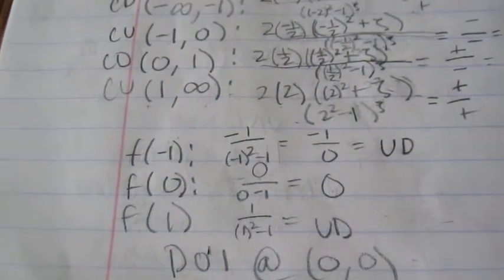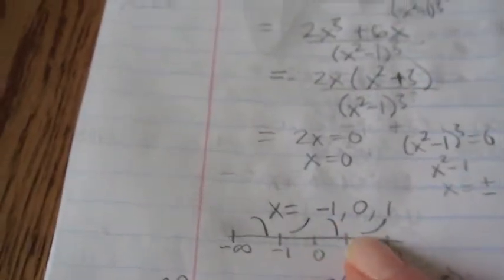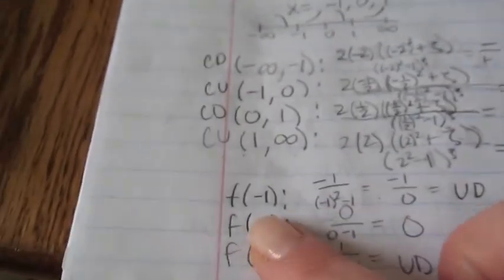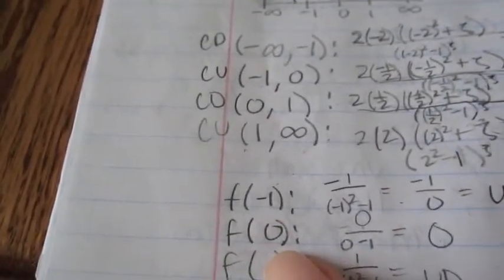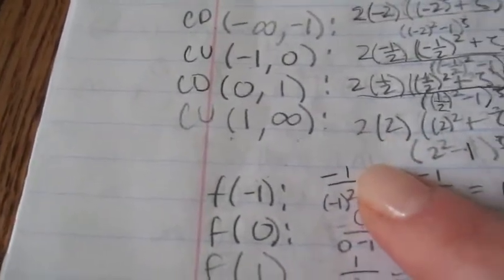As for the point of inflection, I took these points that we got from the second derivative test and I put them into x for the original function. So I did negative 1 for the first one and I got that was undefined.